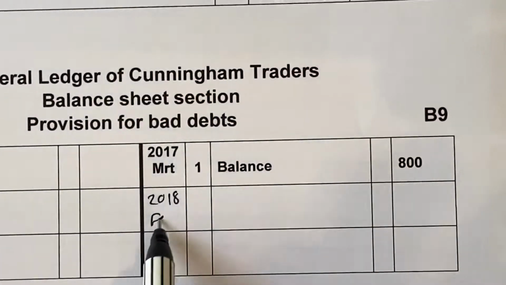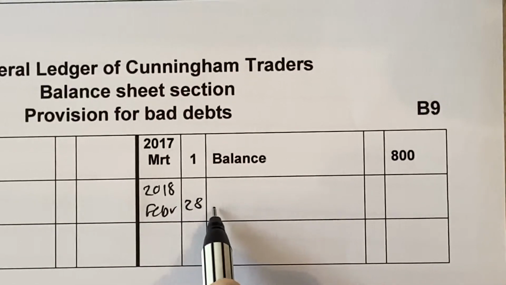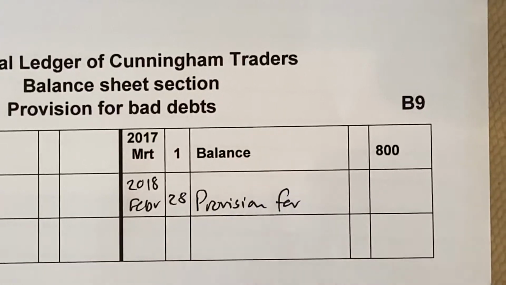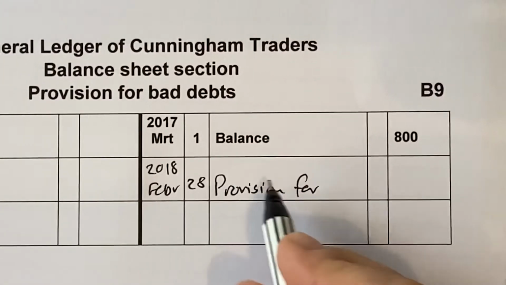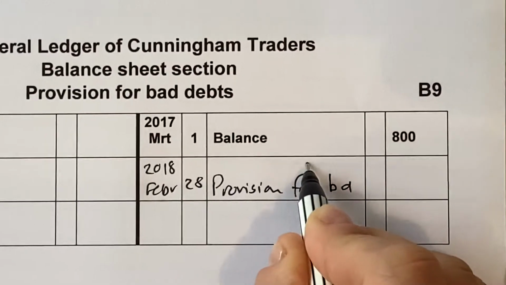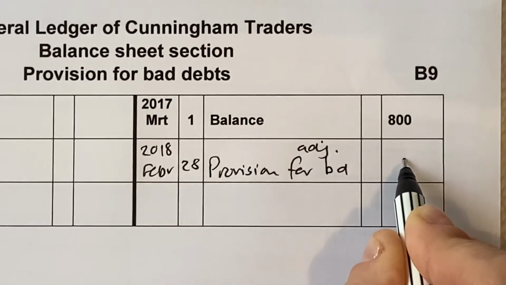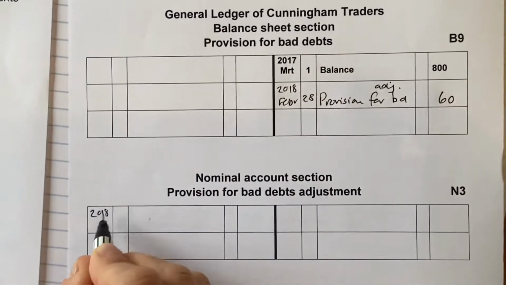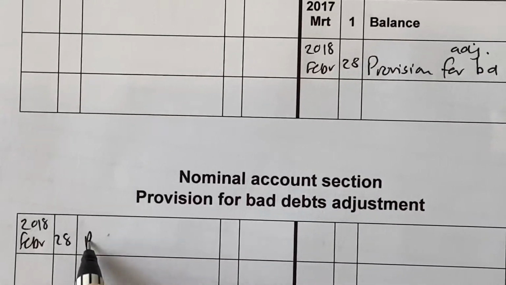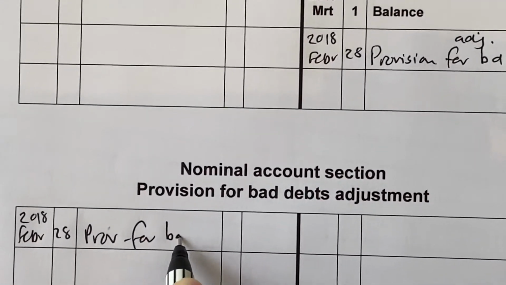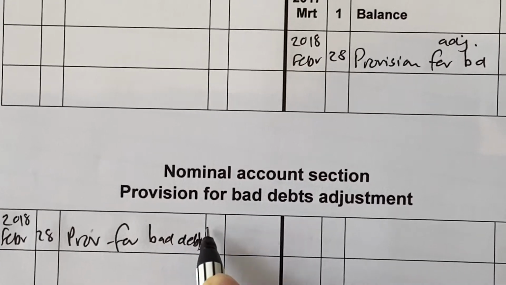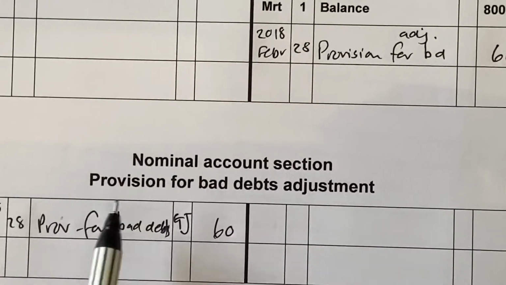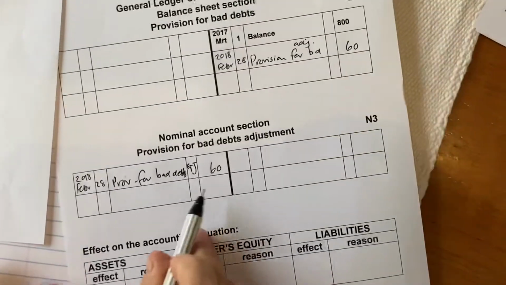2018 February the 28th, and we're going to say provision, because where are we going to get that 60 Rand from? It's going to come from our pockets. It's going to be an expense. Provision for bad debts adjustment and 60 Rand. Right, and we're going to debit provision for bad debts adjustment 2018 February 28th, and we're going to write provision for bad debts. Remember, you have to write this out. We're going to do this in the general journal and 60 Rand. So in this case, the provision for bad debts adjustment is only an expense of 60 Rand.